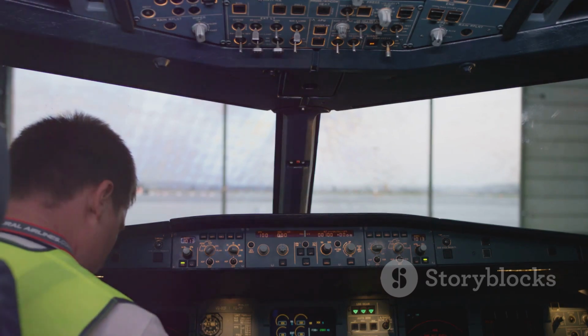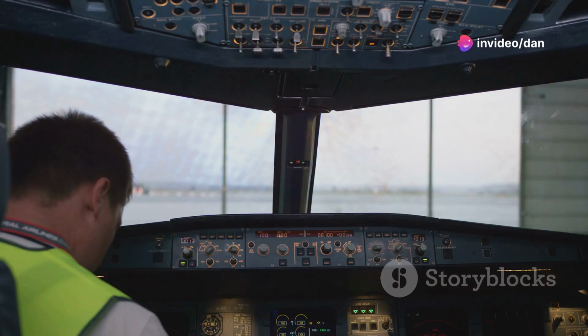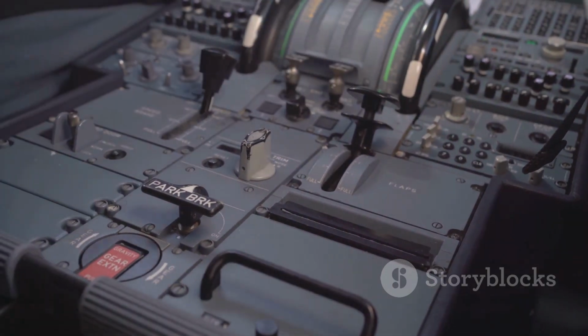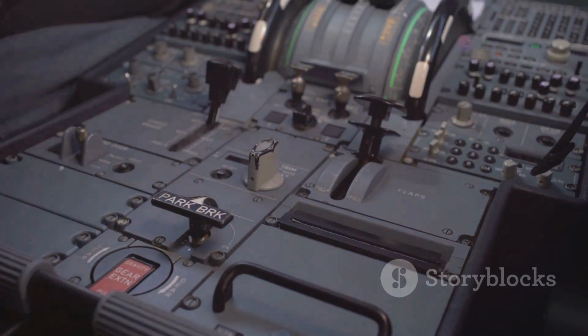This recurrent training includes both ground school and simulator sessions, covering topics like aircraft systems, emergency procedures, and crew resource management. Ground school provides the theoretical foundation, while simulator sessions offer practical, hands-on experience.